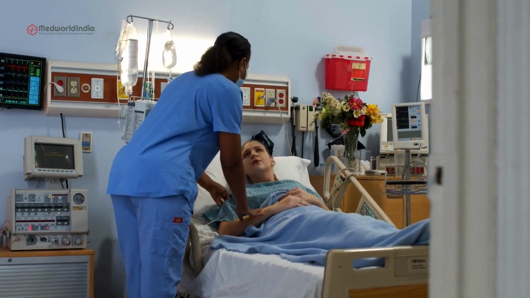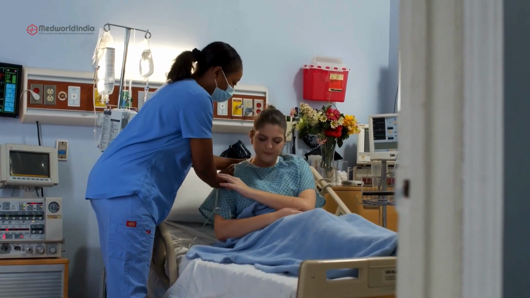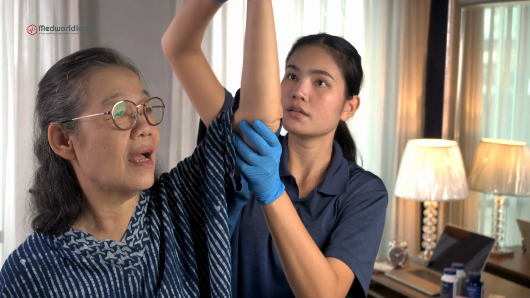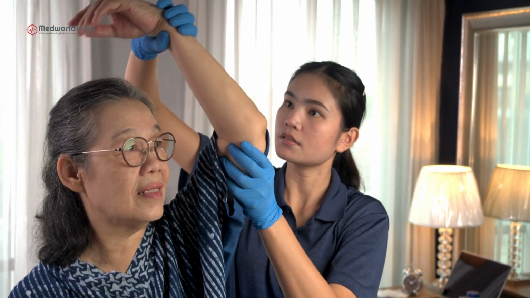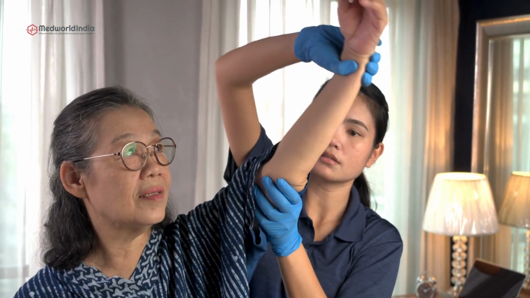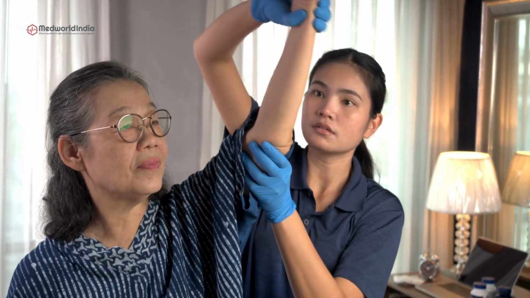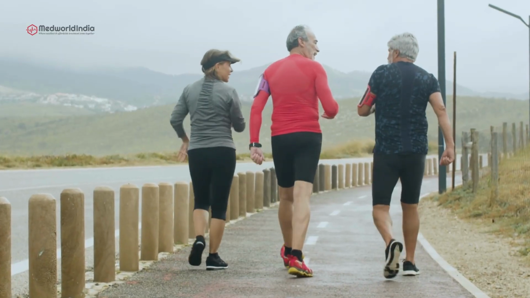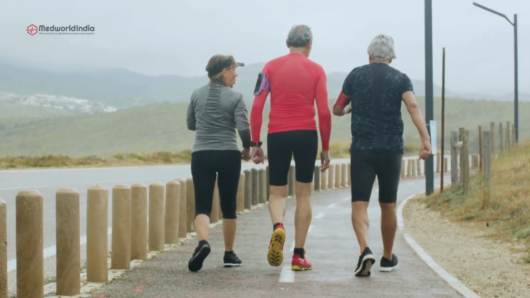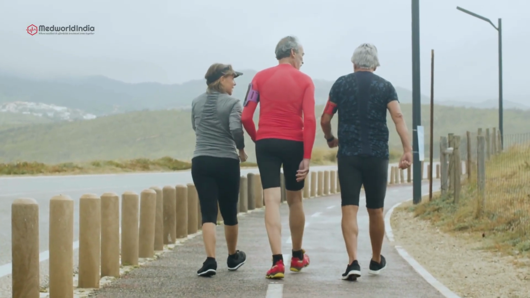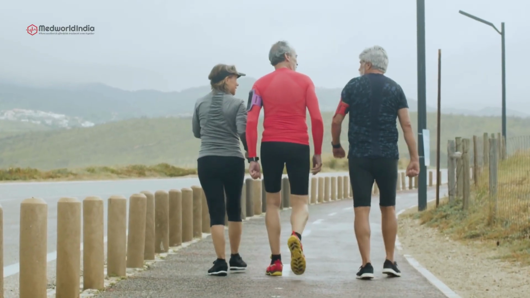The success rate of CABG is generally high. Most patients experience significant improvement in their symptoms, such as reduced chest pain and increased exercise capacity. The long-term outlook after CABG depends on various factors. These include the patient's overall health, lifestyle choices, and adherence to medical recommendations.